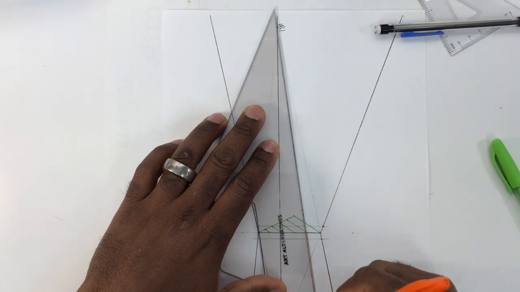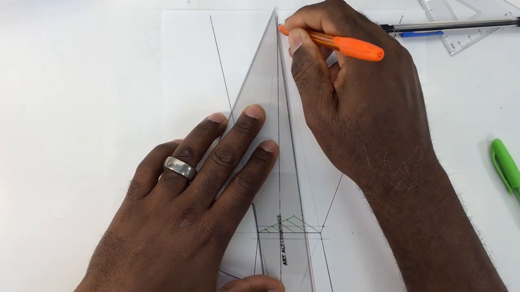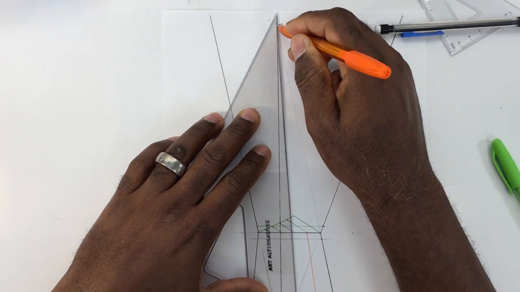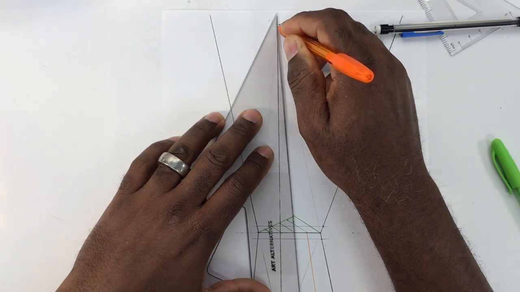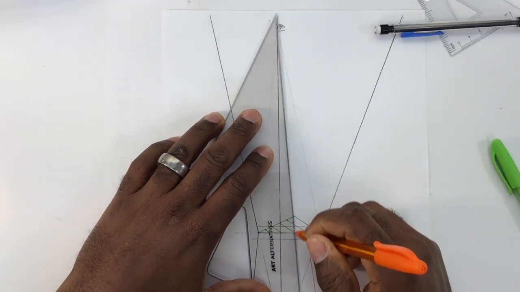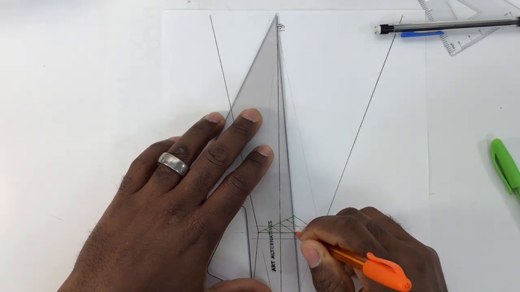Just remember, for those of you watching the video, the lines here go back to vanishing point 1. I don't want them getting mixed up. I could let them get mixed up, but I don't want to. I want to keep it as clear as possible.